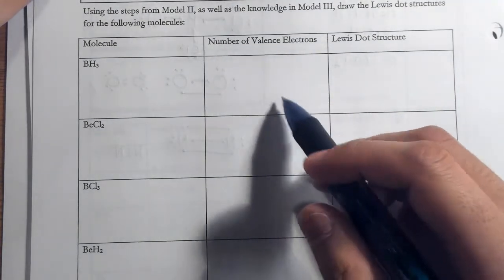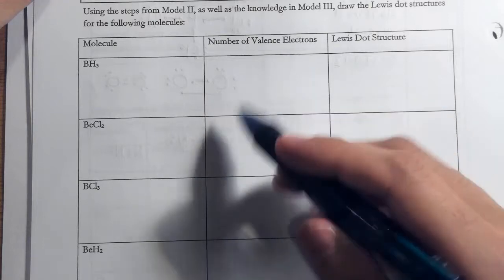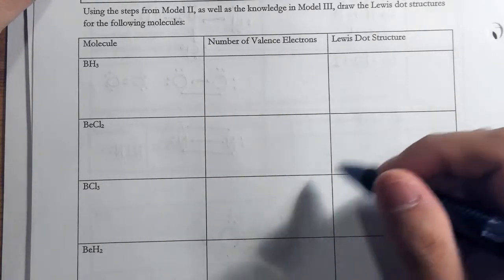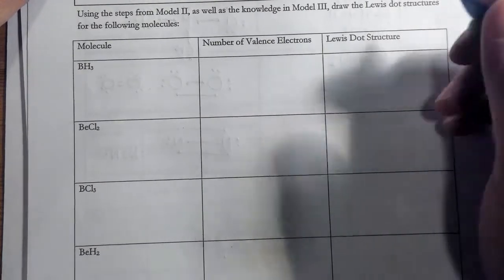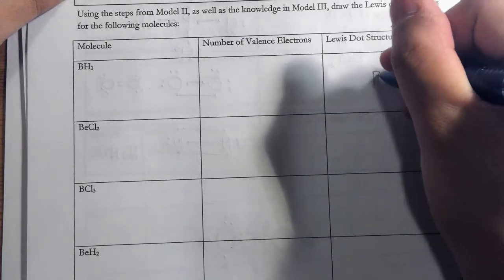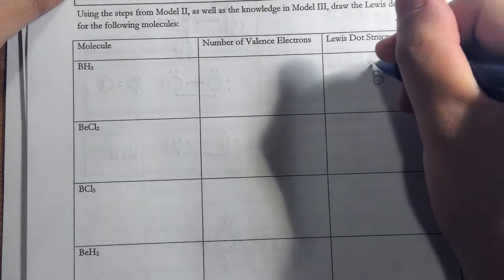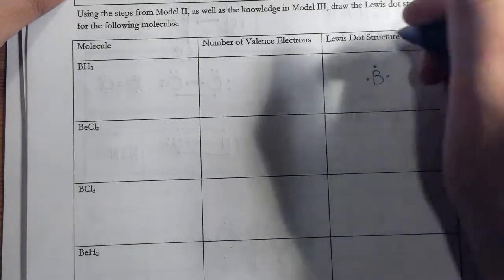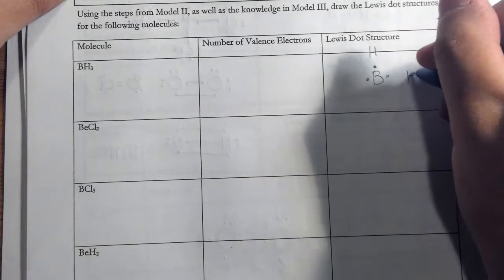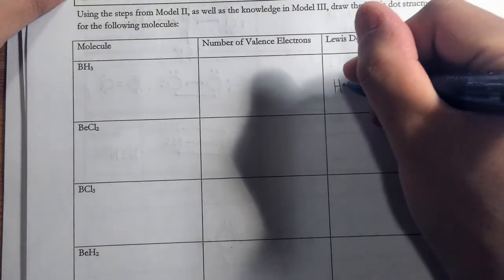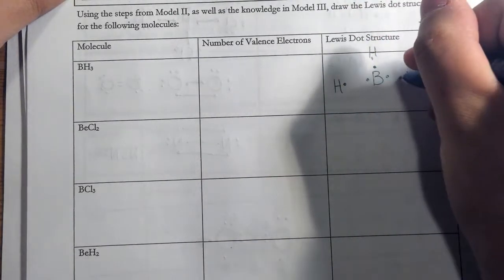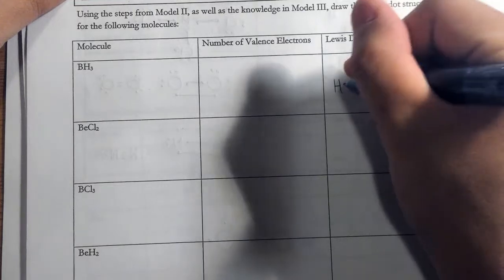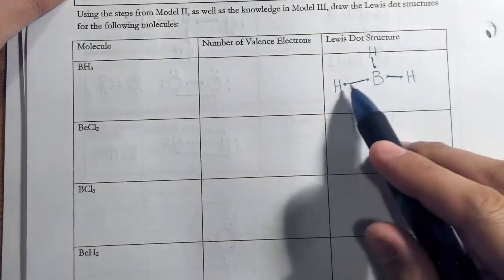I'm going to skip the valence electrons method, the step-by-step process, because it takes too long, so I'm going to go through the actual Lewis dot structures. So boron, how many valence electrons are there? There's 3. 1, 2, 3. Hydrogen, there are 3 hydrogens, and how many valence electrons are there? There's 1 in each. If you combine them together, that will create a bond in each.